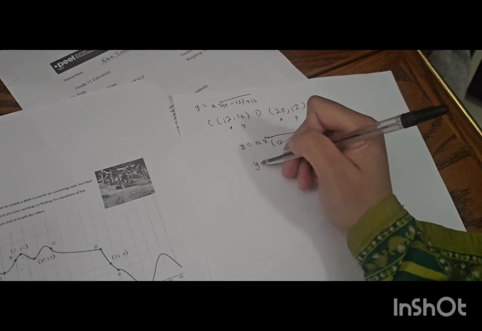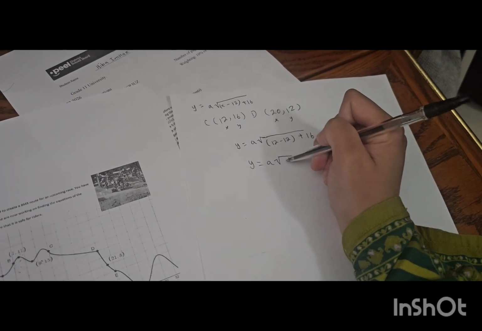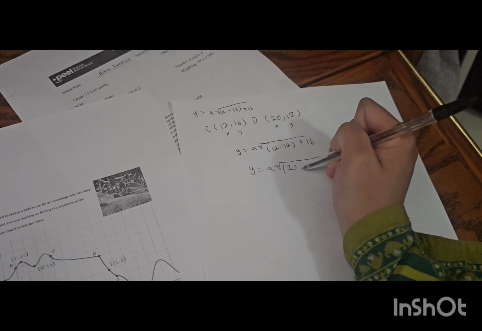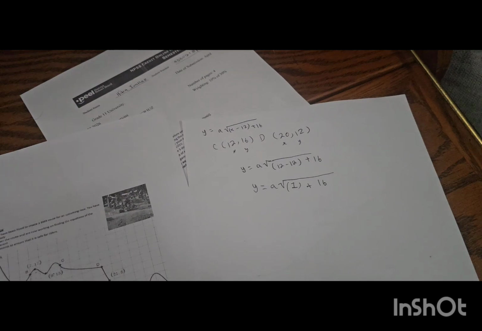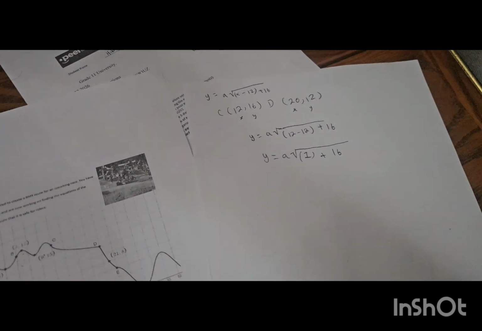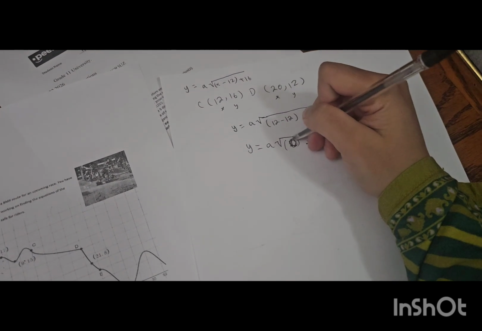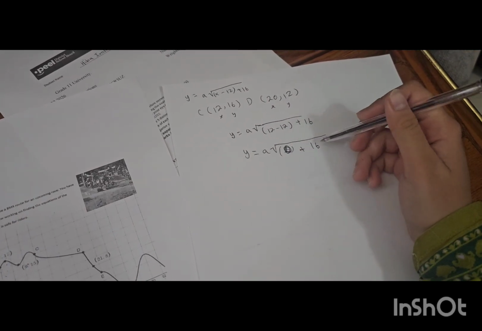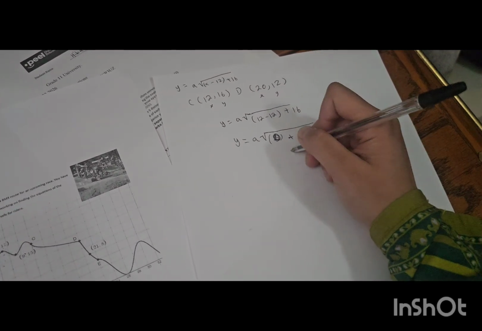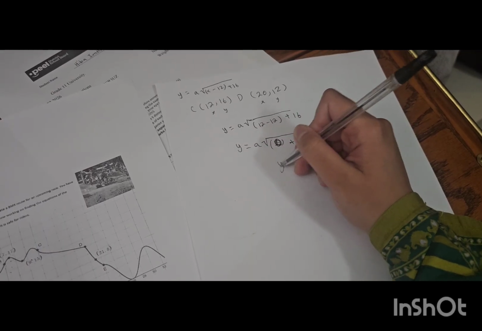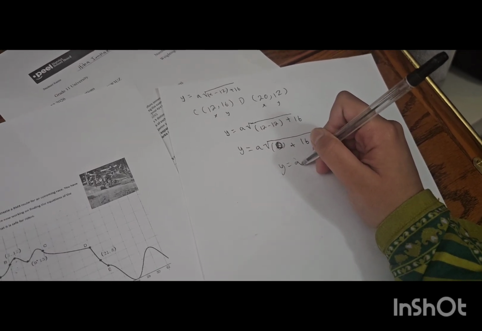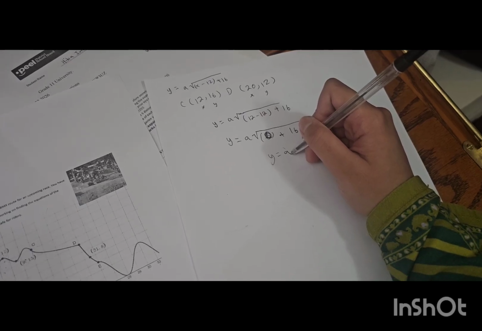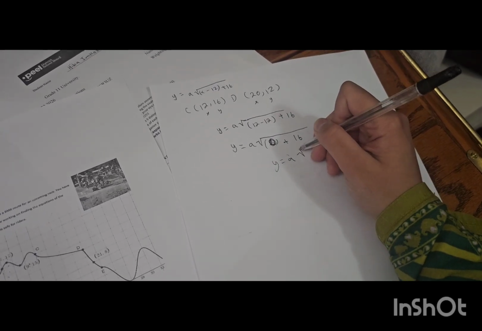That's going to be 1... no, that's going to be 0, actually. So 0 plus 16, and I get the square root and all. That is 16, which is good. So that means it does lie on the graph.